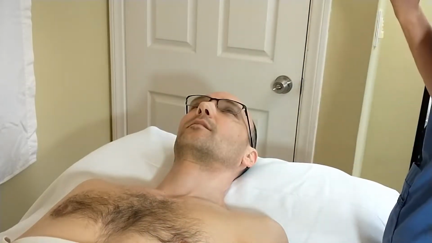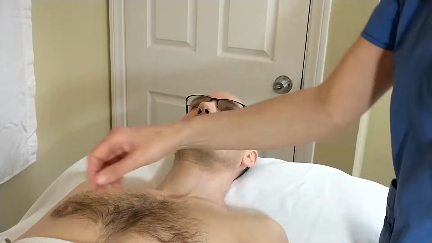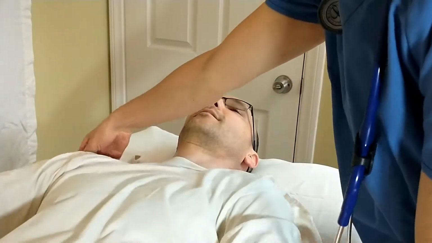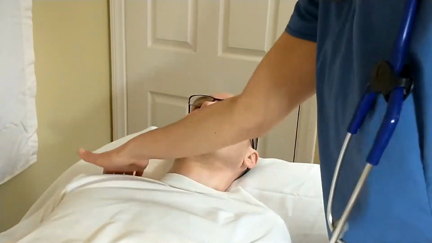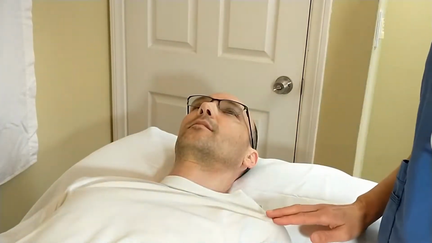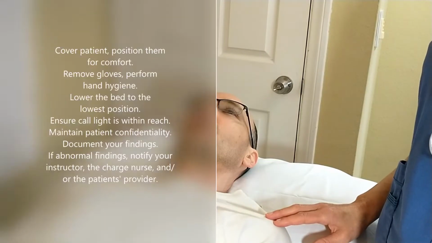After I'm done counting for a full minute, I know that this is my patient's apical heart rate, and I take care of my patient by getting them dressed. And then I am done with my assessment, and I will go ahead and record my findings.